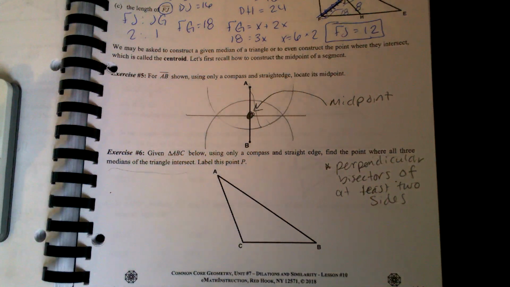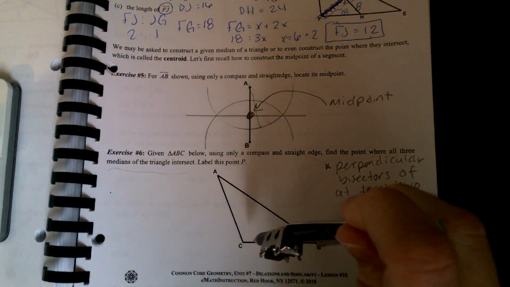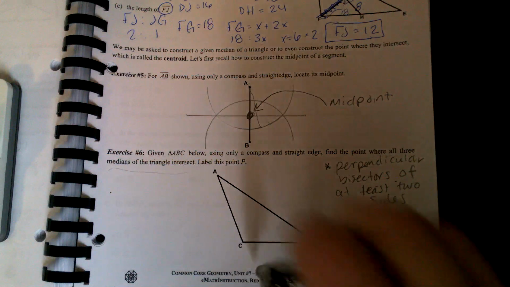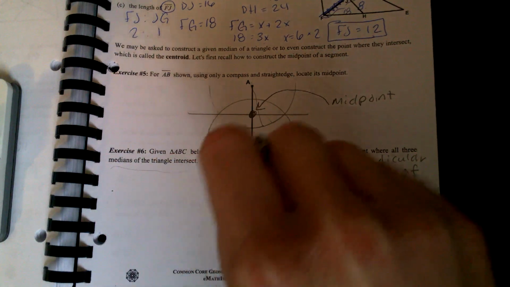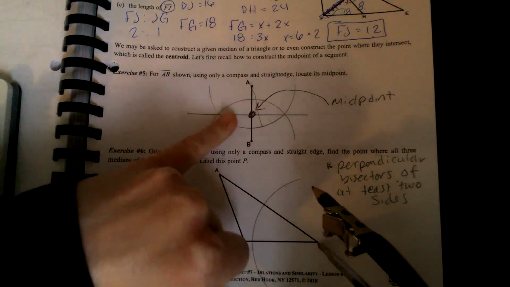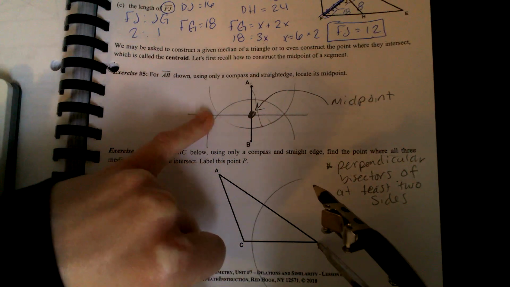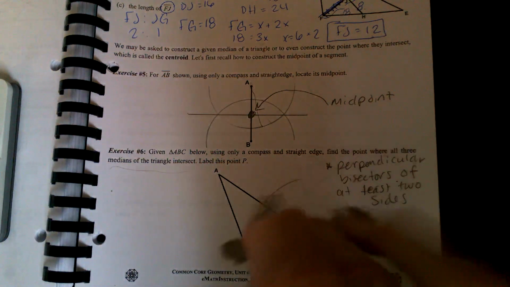All right, so let's start. So I'm going to do the perpendicular bisector. Now you can do any 2 sides you wish. I'm going to start with the length of BC. Okay. So we're going to do the perpendicular bisector, so the exact same construction we did here in this question.